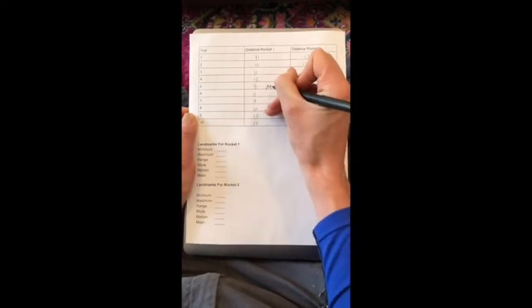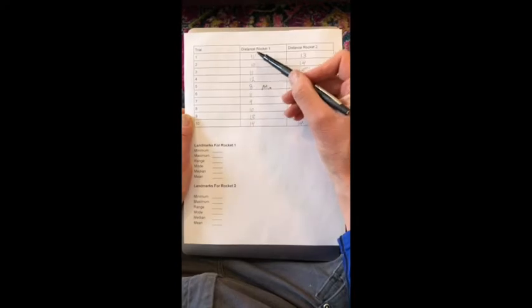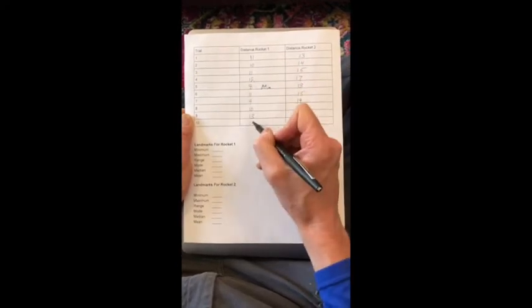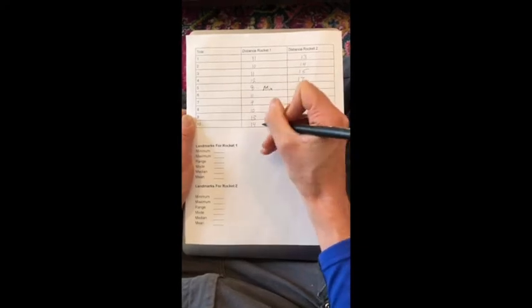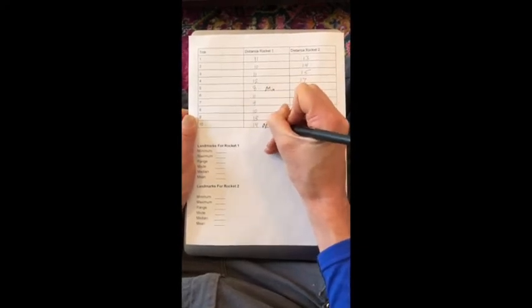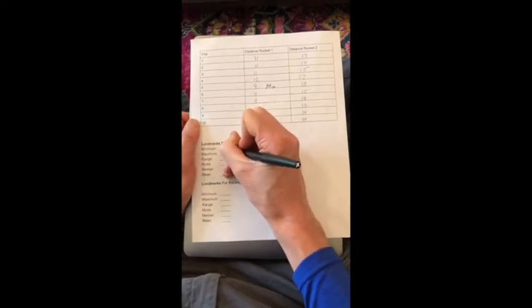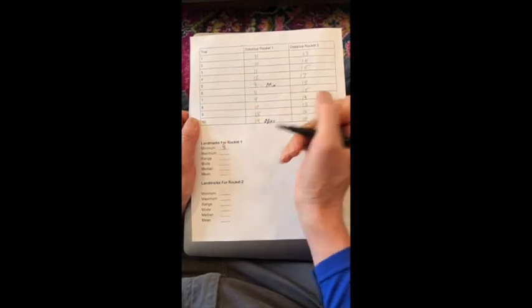So I'll mark that with an M here. That was my minimum. And then next I'm going to pick my maximum, or my largest number out of the data set. Let's see, 11, 12, 13, 14. My last rocket flight was 14 steps. That was my maximum flight. I'll take a moment and write these numbers down here in my landmarks. My minimum was 8. My maximum was 14.